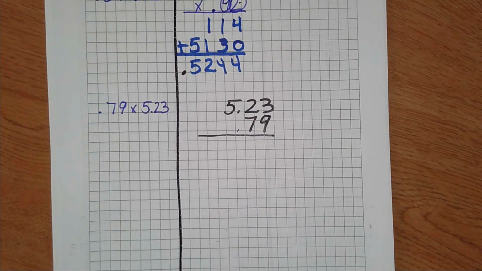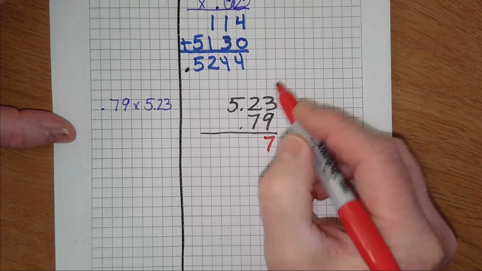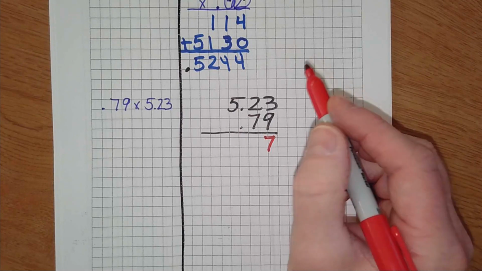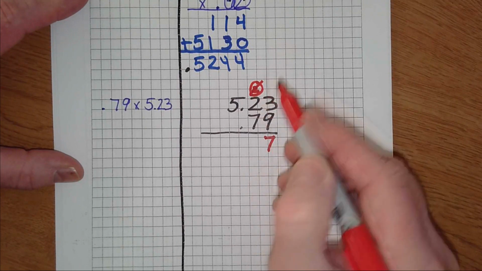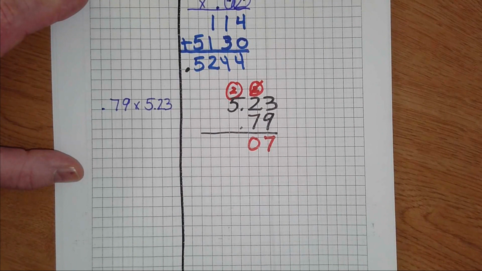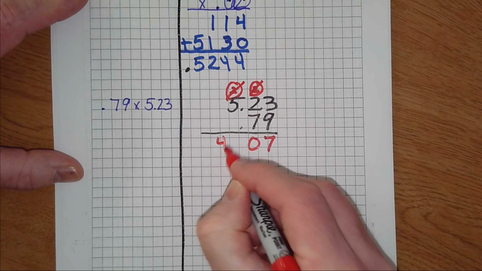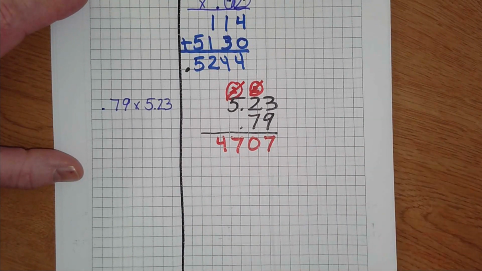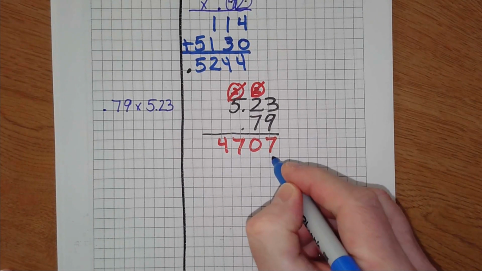Who wants to lead us through this one? Fitch, first 3 steps. 9 times 3 equals 27. 7 goes below. What do you do with 2? Regroup it. 9 times 2 equals 18 plus 2 equals 20. Yep. Regroup the 2. 9 times 5 equals 45 plus 2 equals 47. Good. Next, what do we got to put down there so we don't forget, Ella? A 0. Our placeholder.